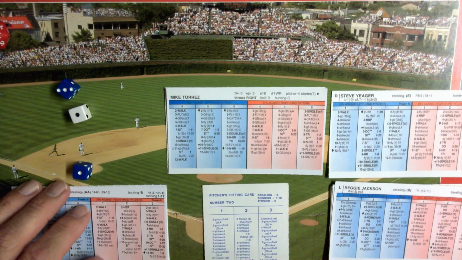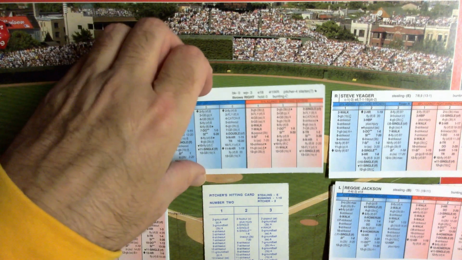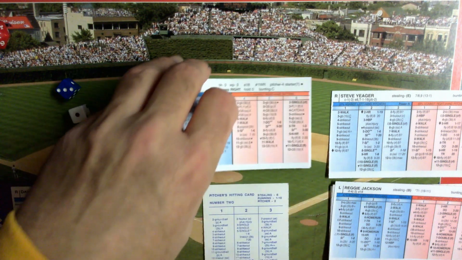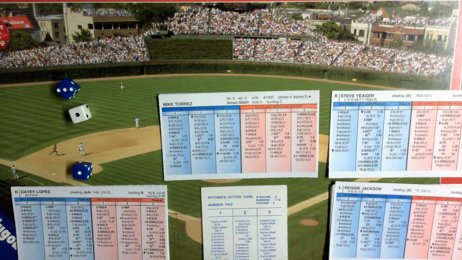So defense is going to play corners in. I am going to attempt to sacrifice bunt. So Hooton has a D rating for bunting. Let's look at our sacrifice chart here. So corners are in, so that means that his D becomes an E. So I'm going to roll.